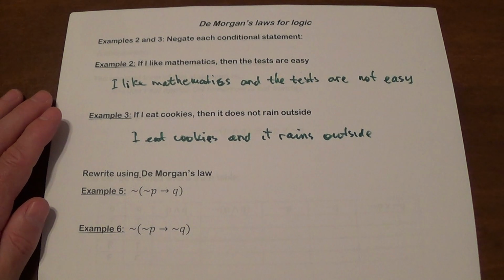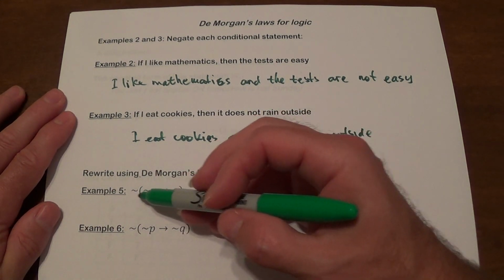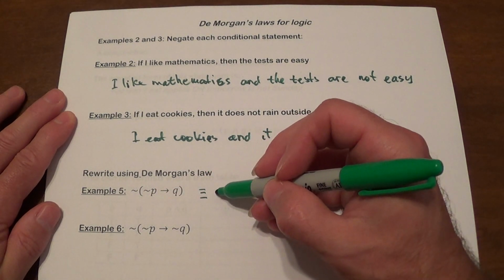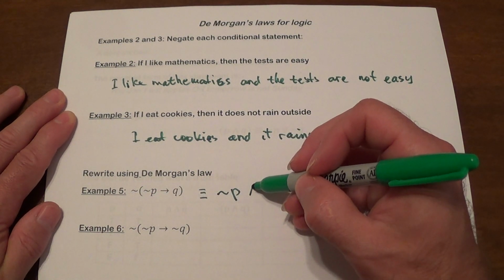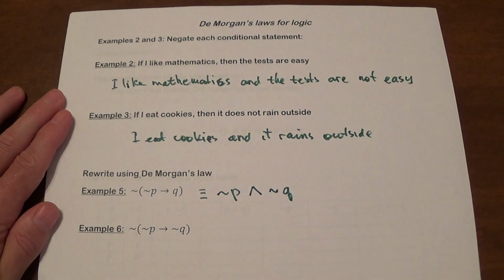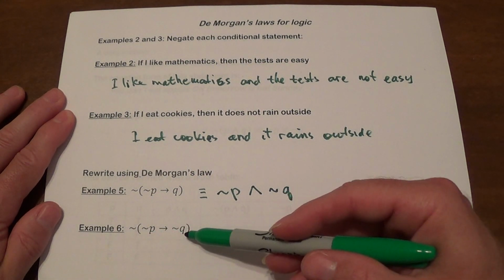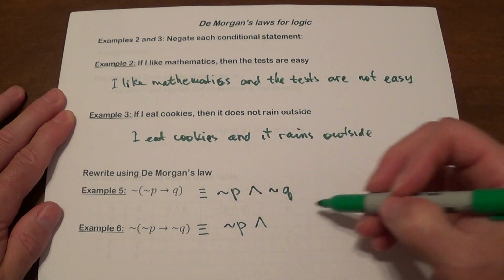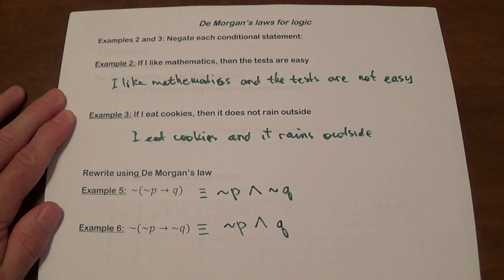Now we want to use De Morgan's law to rewrite these negations here. So we're trying to negate not Q implies P. That's going to be equivalent to not P, nothing's going to happen to the first one, and you negate the second one. When you try to negate not P implies not Q, this is equivalent to not P and you negate not Q, which will be Q.